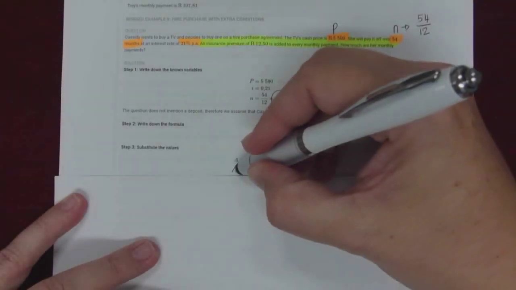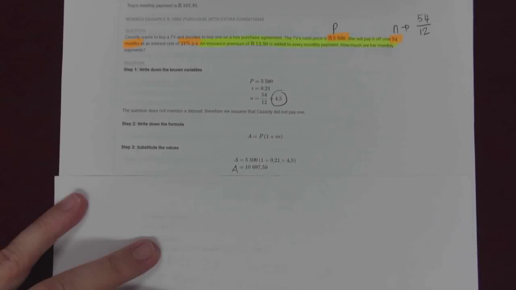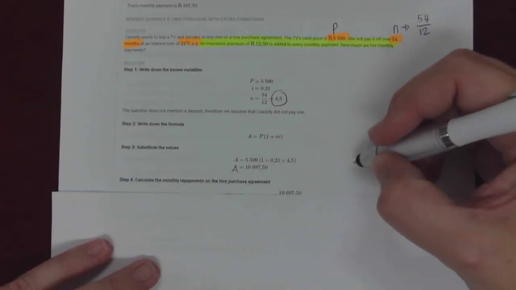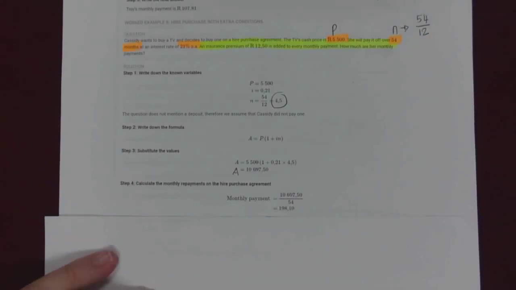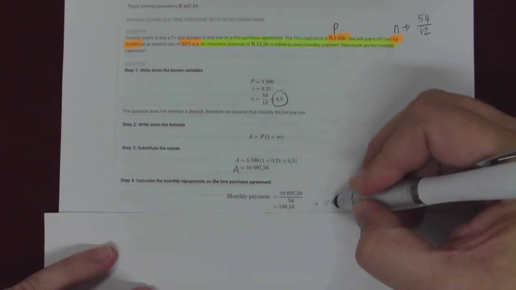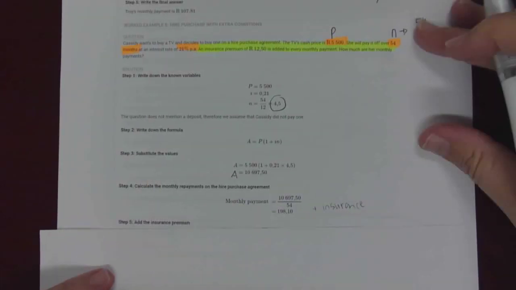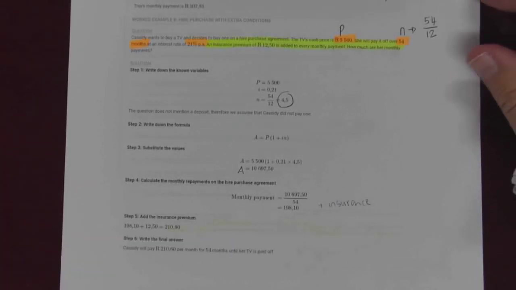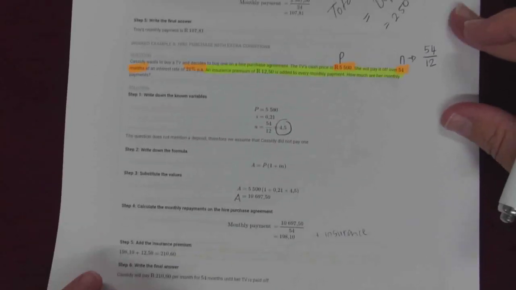So my A value works out to be 10,697.50. Monthly, there is 54 months, divided by 54, I get 198.10. And then for the final amount, I need to add my insurance to this. So 198 Rand and 10 cents plus 12 Rand 50 is 210 Rand and 60 cents.